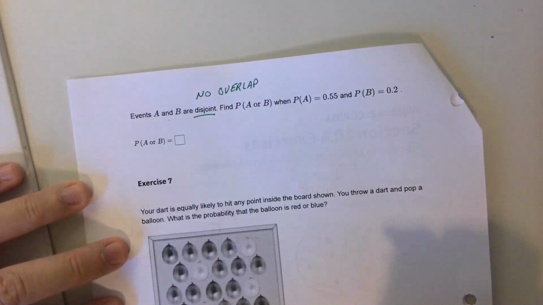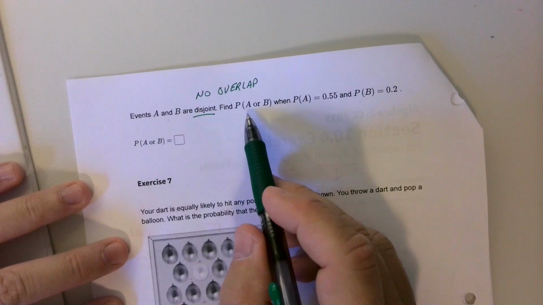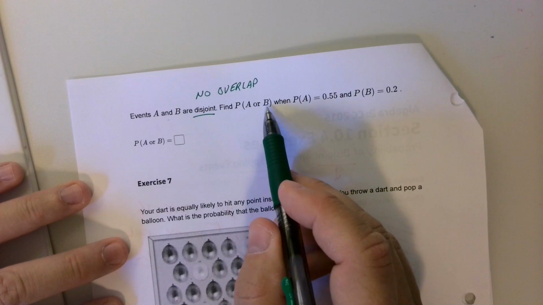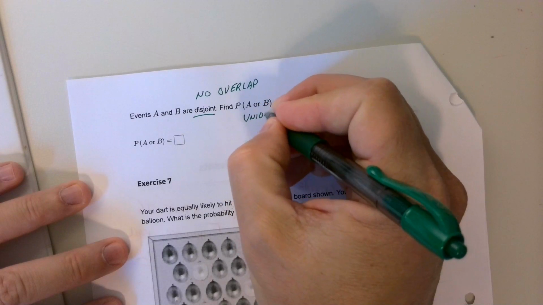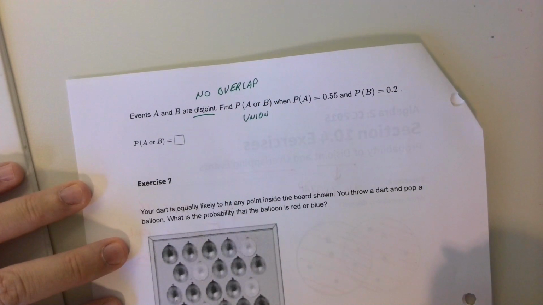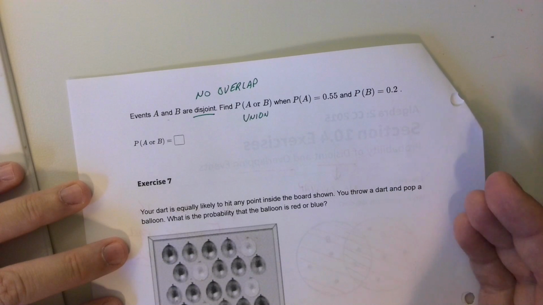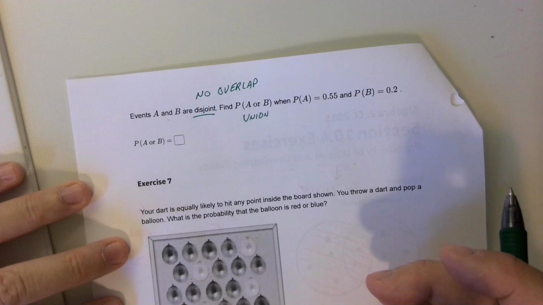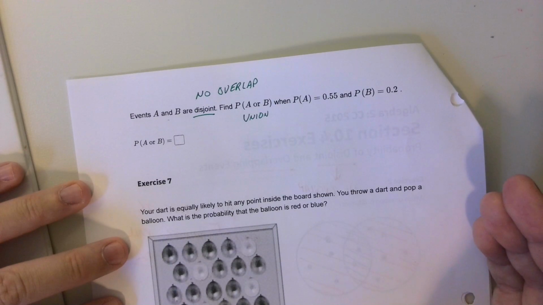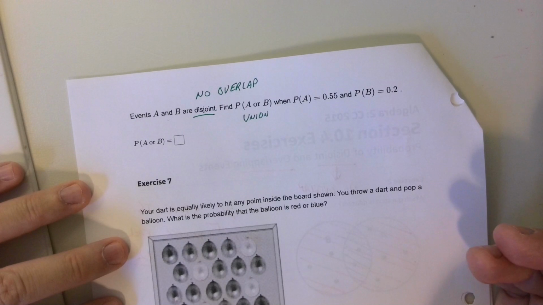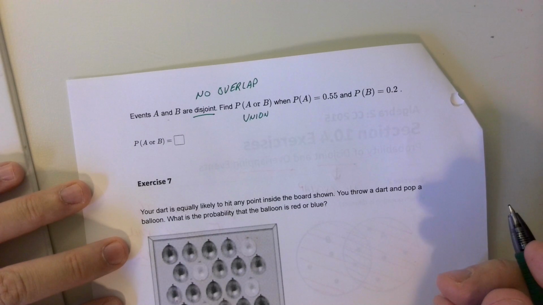No overlap. So if I'm trying to find the probability of A or B, that's the same thing as saying the union. So A or B means, let me know, raise your hands if you're a sophomore or you're a junior. Well, we don't want sophomores and juniors because there's nobody in that category, but sophomores or juniors means that I want all the sophomores to raise their hand, all the juniors to raise their hand.